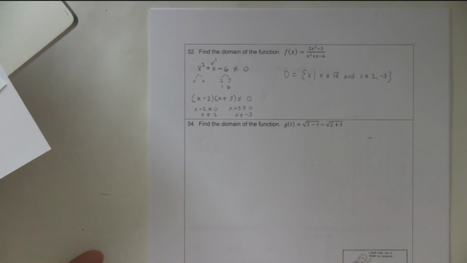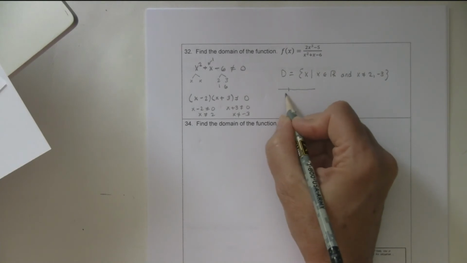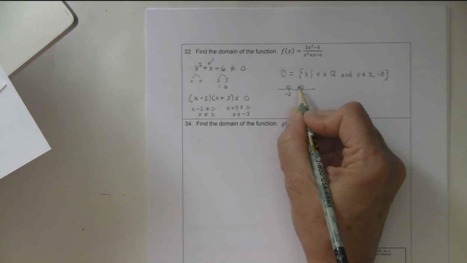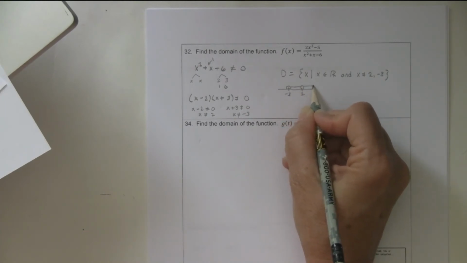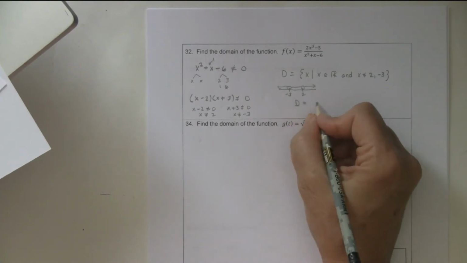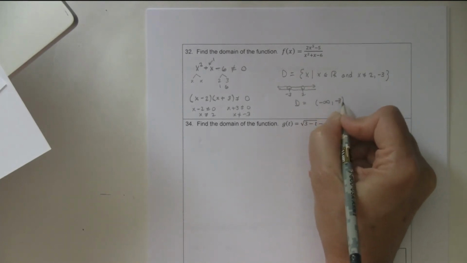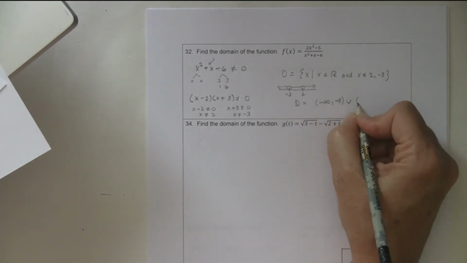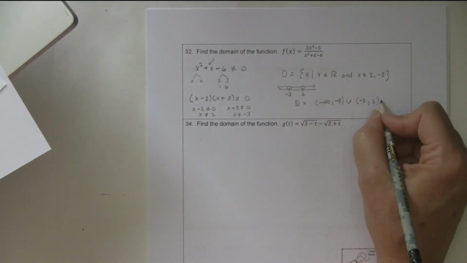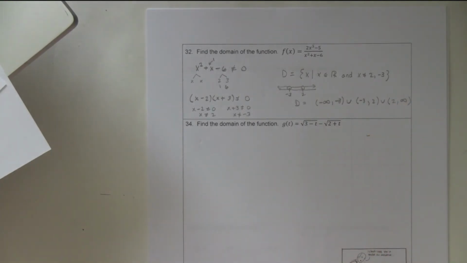You could also write it in interval notation. So the things that you've excluded here for x is negative 3 and 2. You've excluded those, and you've included everything else, right? And so you could also write the domain. The domain is equal to, and then this is going to go from negative infinity to negative 3, and I'm going to exclude negative 3 along with negative 3 to 2, and I'm going to exclude both negative 3 and 2, and along with, then I'm going to pick up 2 to infinity. And so that would be another way that you could write it.